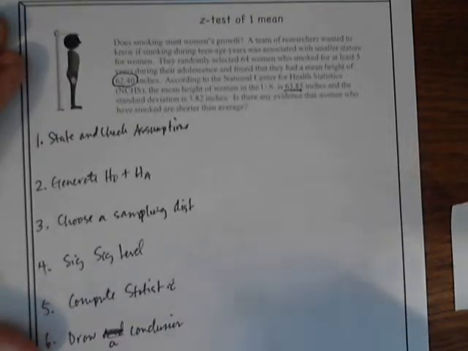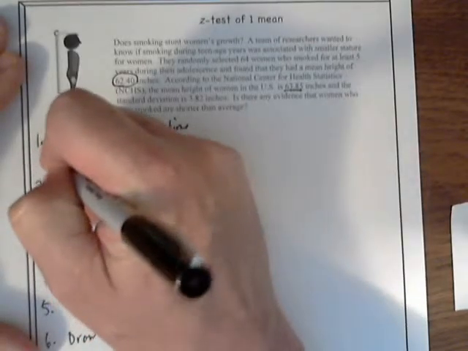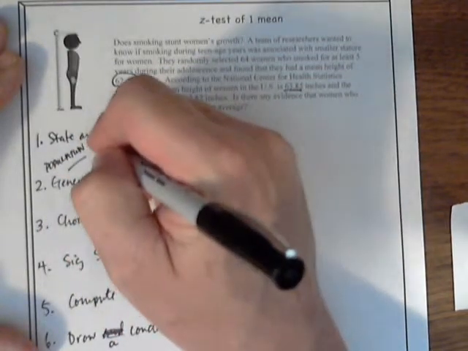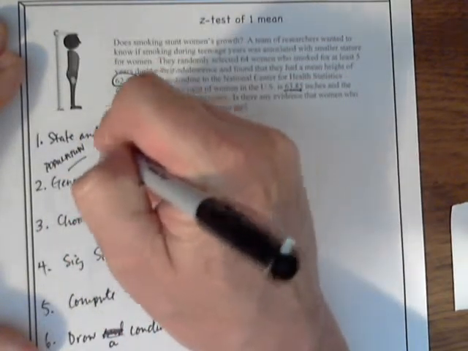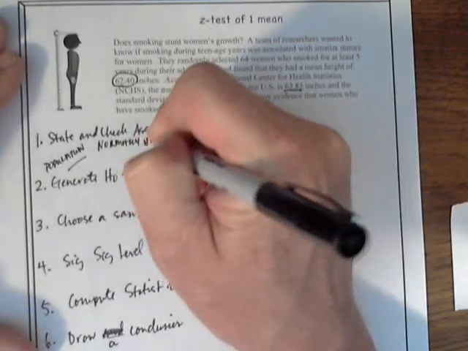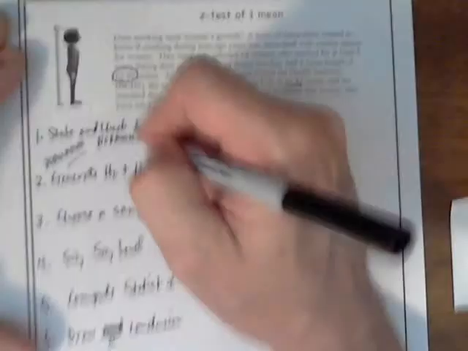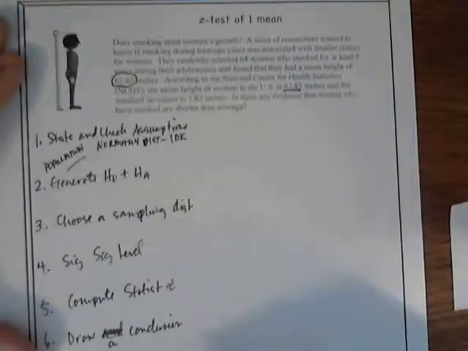Okay, so let's start with the top. As I noted in the lecture, there are 3 things that we need to check our assumptions about. The first is about the population. So I'm just going to write population here. The first thing that we ask is, is the population normally distributed? And frankly, I don't know if the distribution of women's heights is normal.